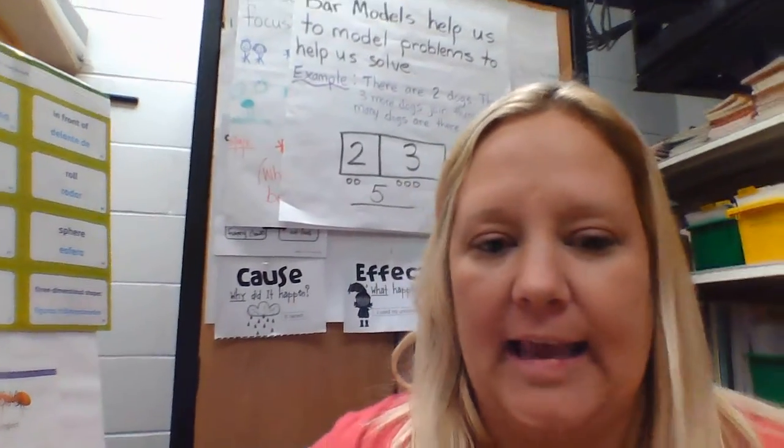Today we're going to do our math lesson 9.1. We're in our new chapter, chapter 9, and we're going to be doing measurement. For lesson 9.1, we're going to focus on ordering length. Length is how long something is or how short something is. That is length. It says, how do you order objects by length?